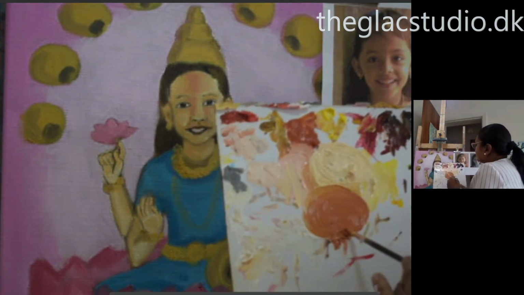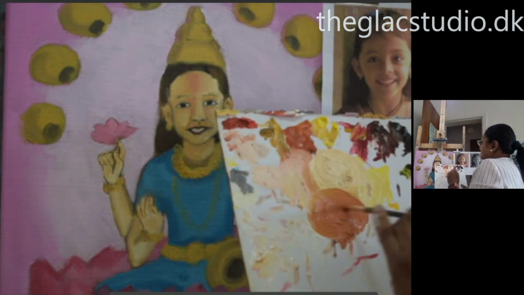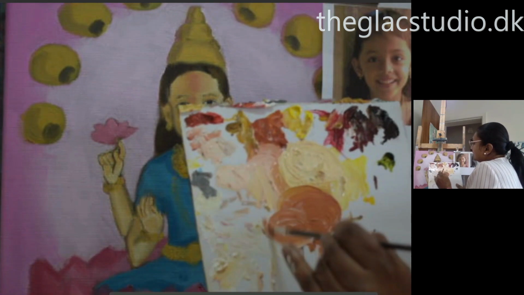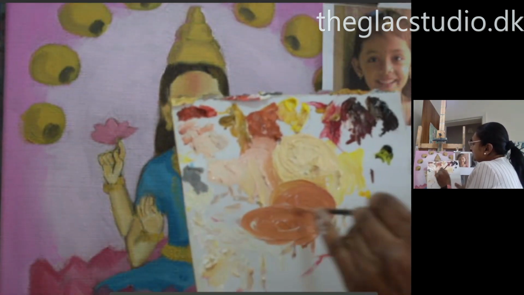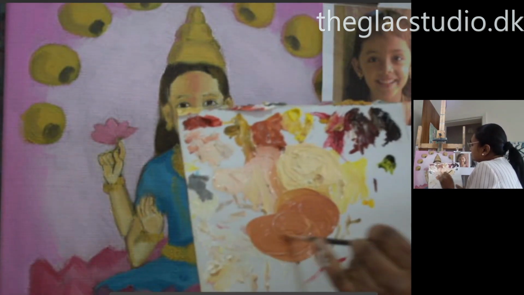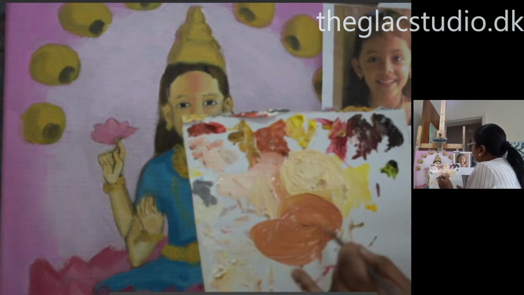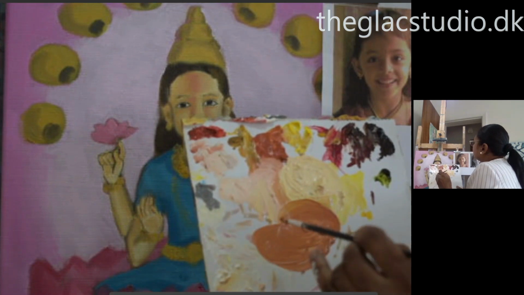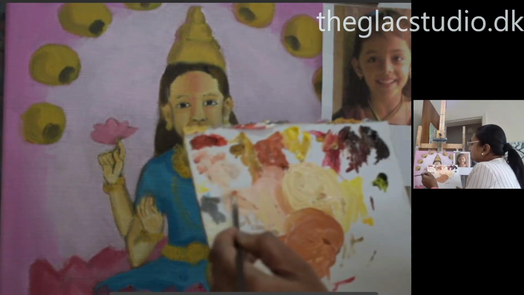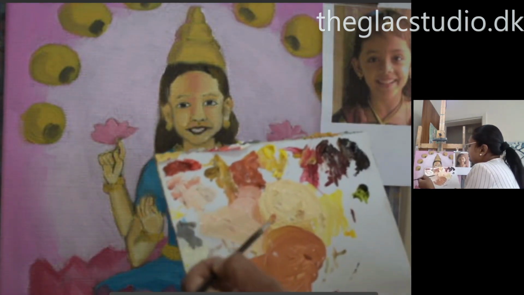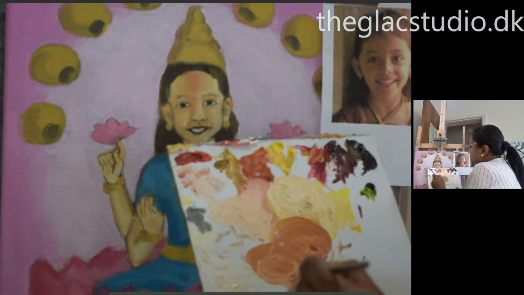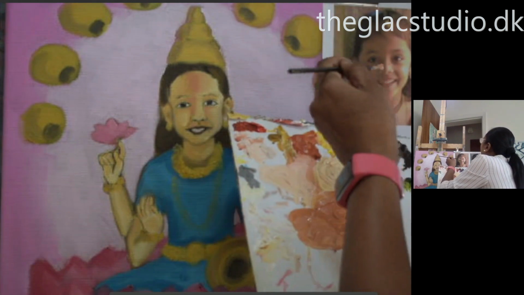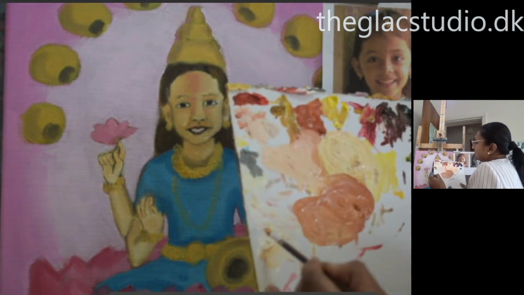That is a nice color. It can be lightened a bit, so I'm just adding a tiny bit of titanium white to lighten it up. It can be lightened up a bit more.